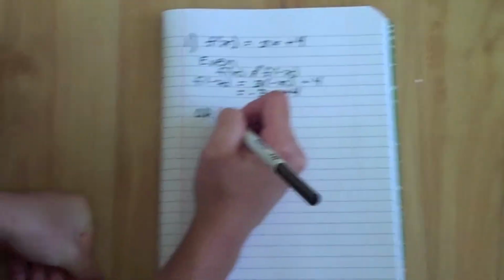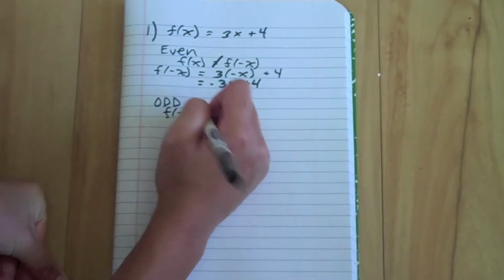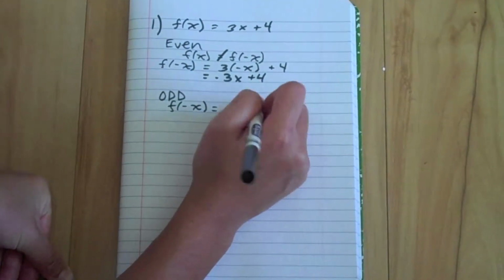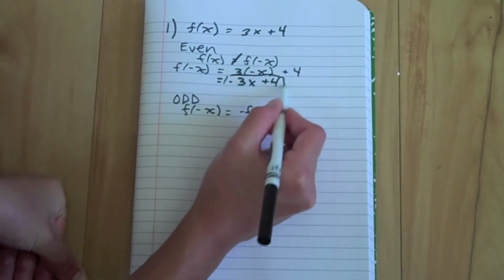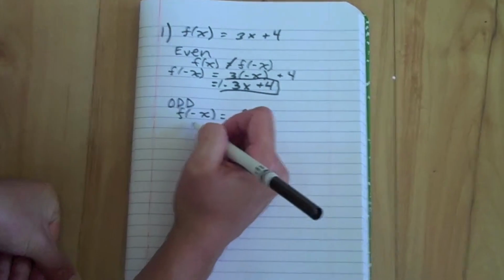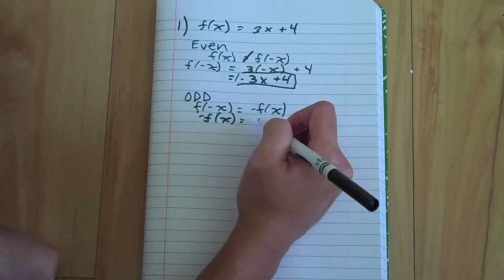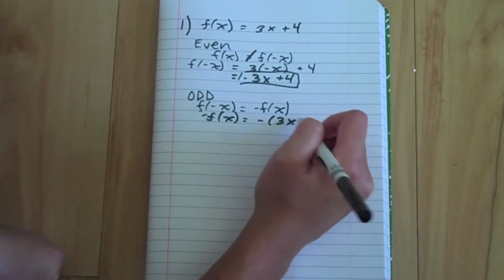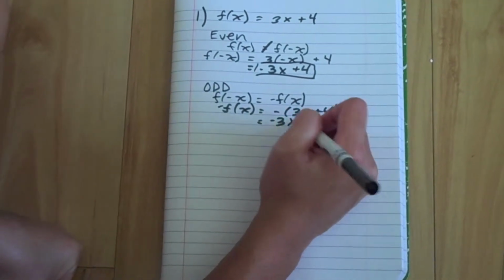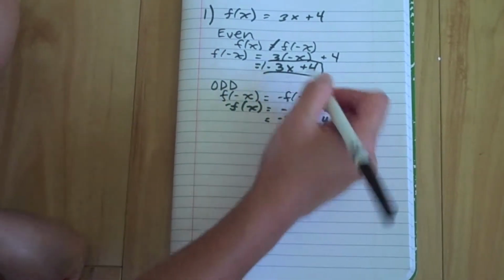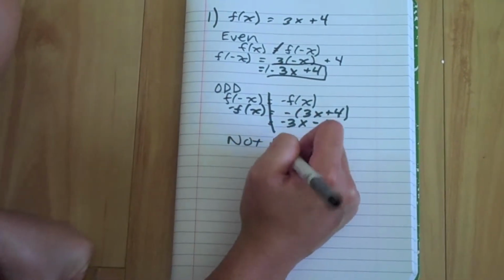So let's check if it's odd. So odd is f of negative x equals negative f of x. So, since we already have f of negative x, which is this, we just need to find negative f of x, which just means that you just put a negative in front of the whole function. So, negative 3x plus 4. Now you're going to distribute the negative, and that's going to end up with negative 3x minus 4. And this is not equal to this, so therefore it's not odd either. So this function is not symmetrical at all.